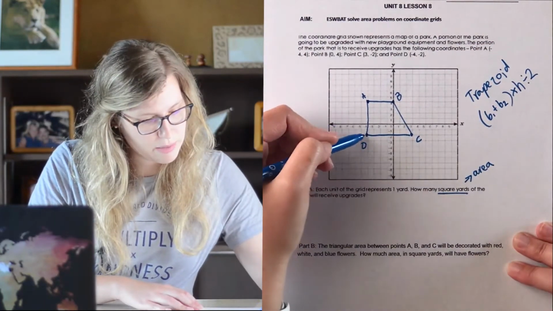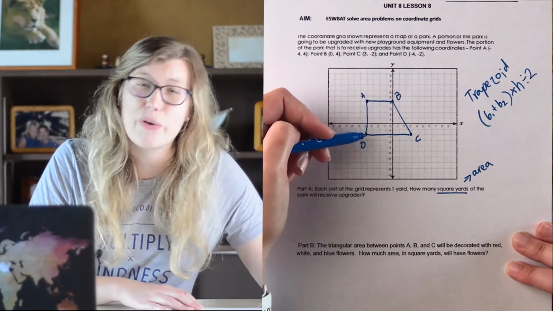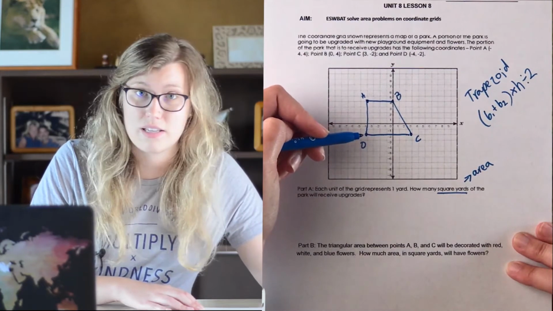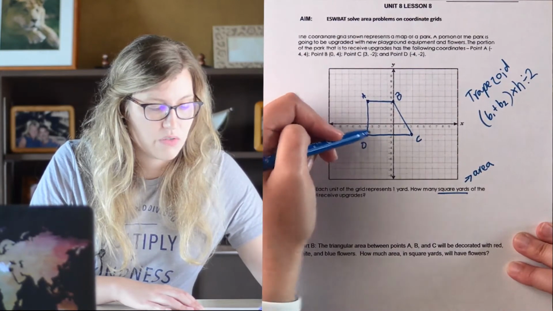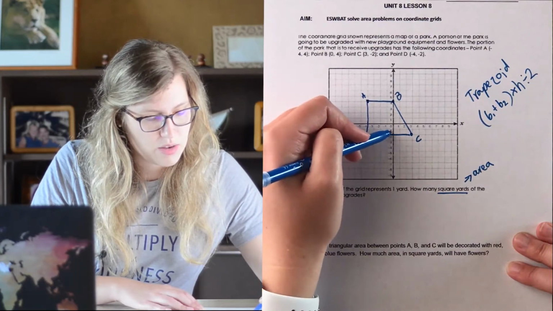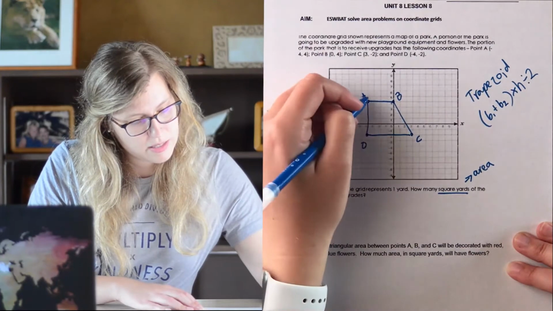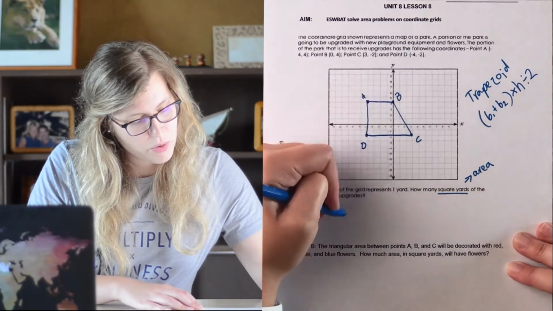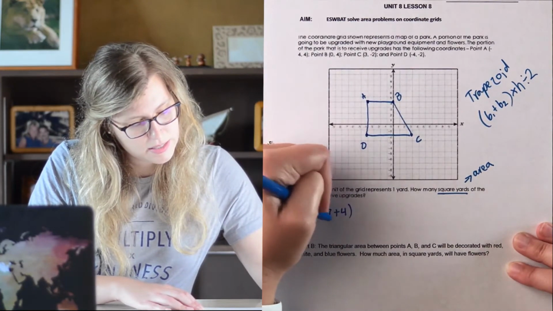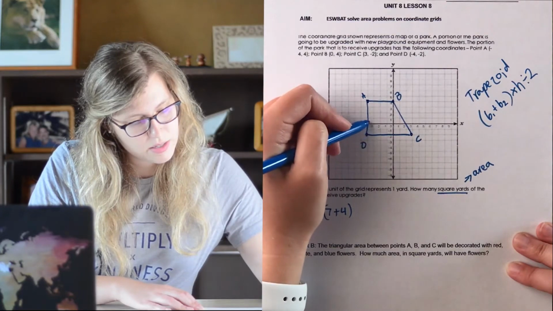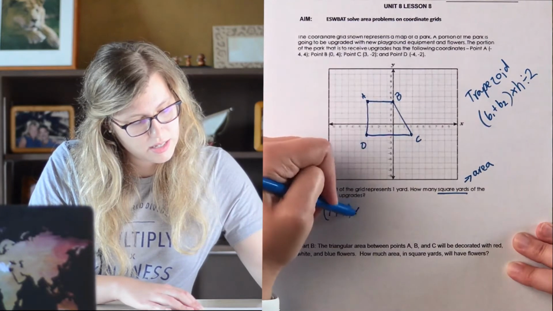So let's first find my base 1. It's nice in a coordinate grid that I can just count the boxes to find the length. So 1, 2, 3, 4, 5, 6, 7 is my first base. 1, 2, 3, 4 is my second base. My height is 1, 2, 3, 4, 5, 6.